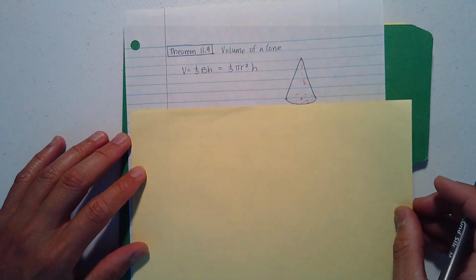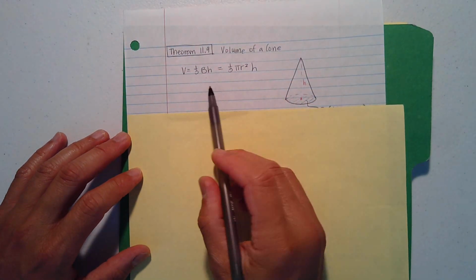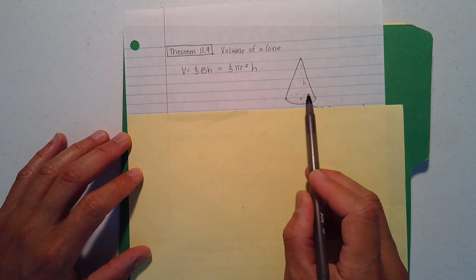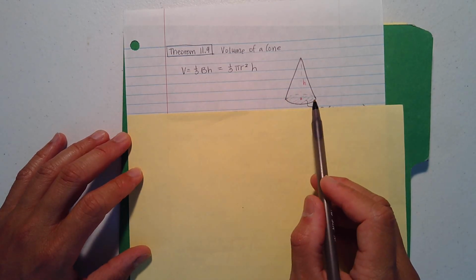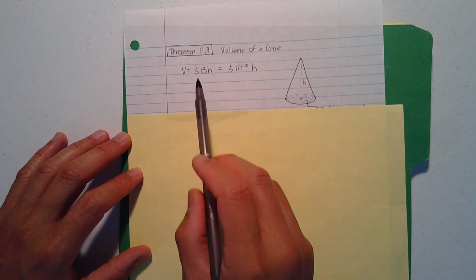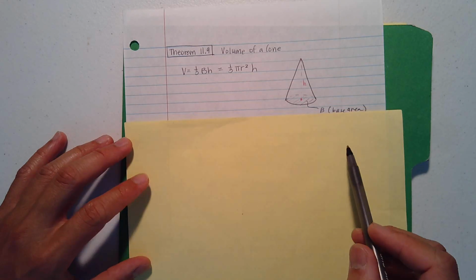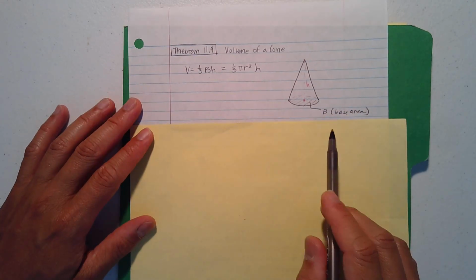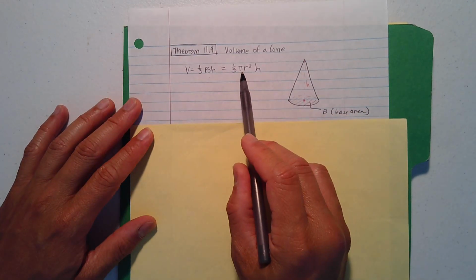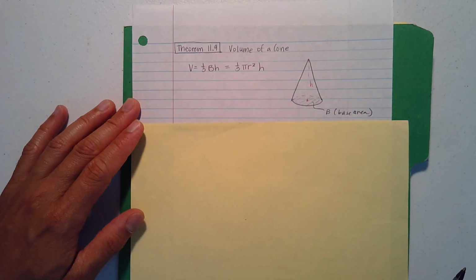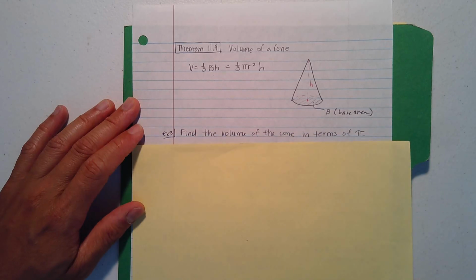Okay, theorem 11.9, volume of a cone. Same formula. The only difference is the base now is a circle and not a rectangle, not a square, not a pentagon. For the volume of a cone, the bases are always circles. So to find the base area of a circle, remember it's always pi r squared. Again, you learned that back in, I think it was chapter 1.